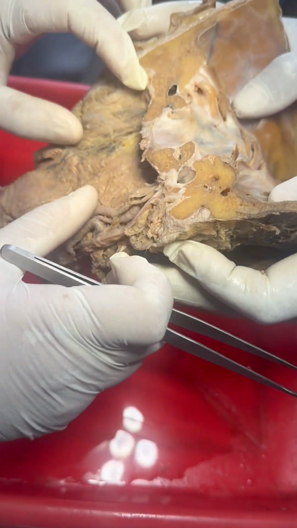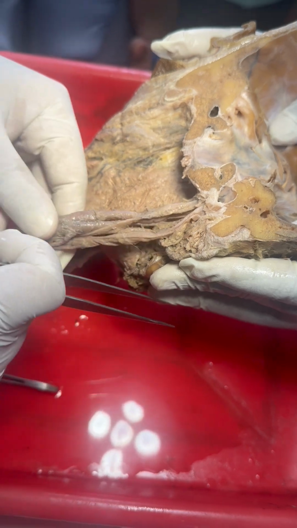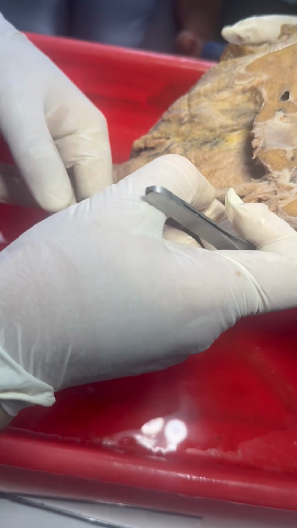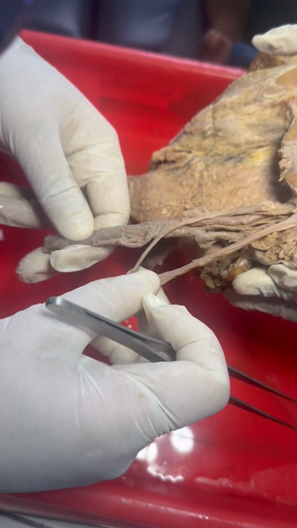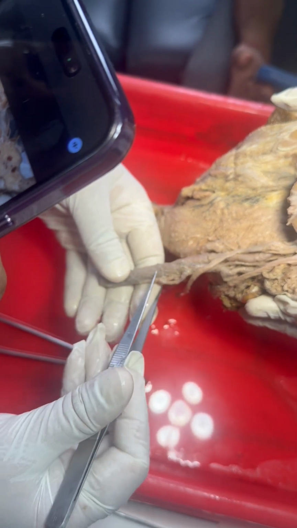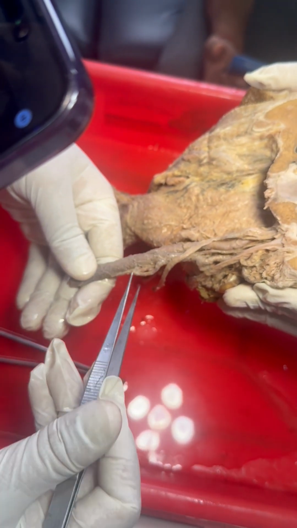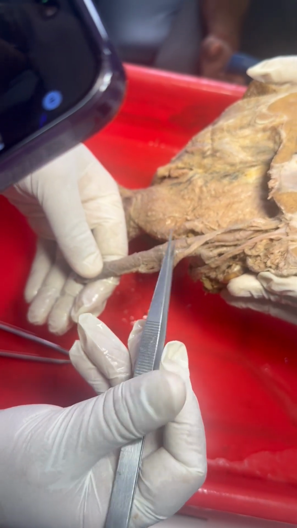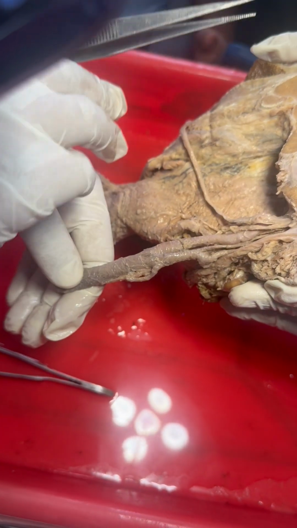You see, on the side of the pharynx, if you concentrate here, we can see the presence of the common carotid artery. The common carotid artery at the level of C3 is bifurcating into these two structures.